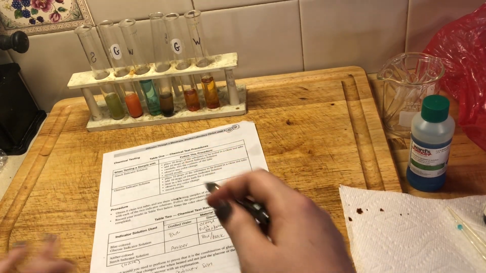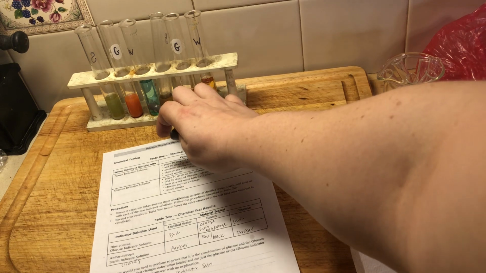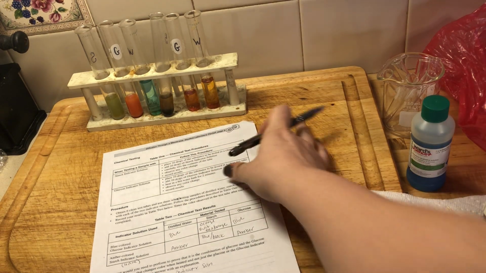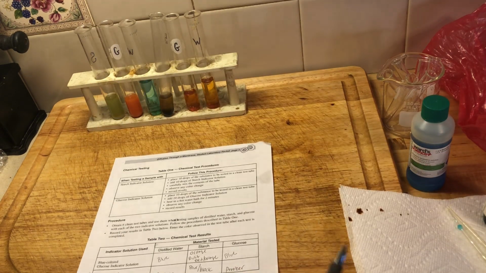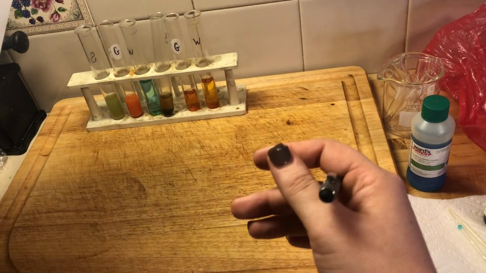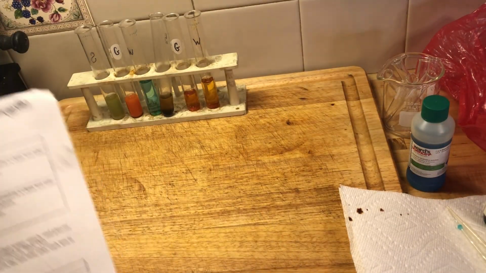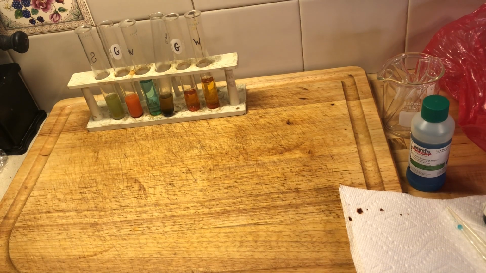Which is basically what we did here, right? We did the Benedict solution in just water, and then we did the Benedict solution in glucose. So we pretty much proved that it is the combination of the glucose solution and the glucose indicator that gives us the positive for glucose.